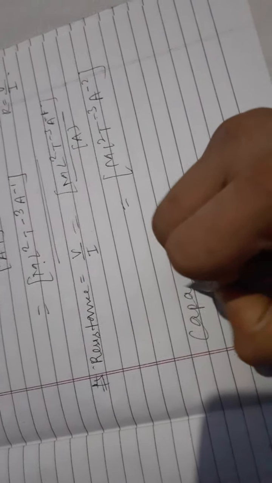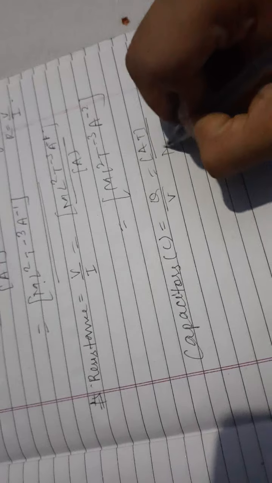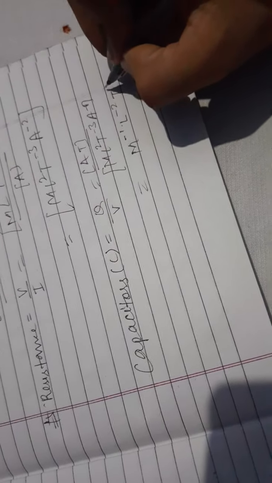Then capacitors, that is C equals Q by V, charge by potential difference, AT by ML^2T^-3A^-1, that is M^-1 L^-2 T^4 A^2. Sorry, A power 2 is in the denominator with minus, so it becomes plus in the numerator: M^-1 L^-2 T^4 A^2.